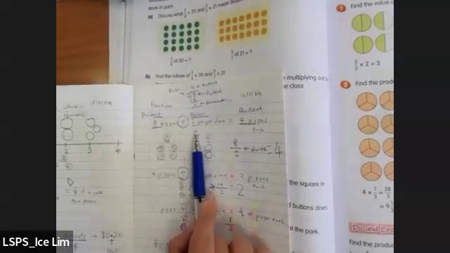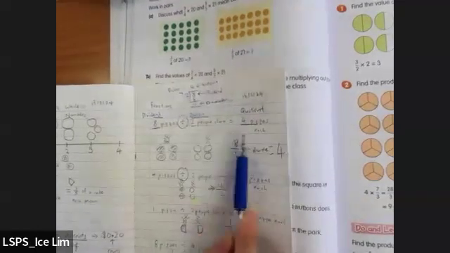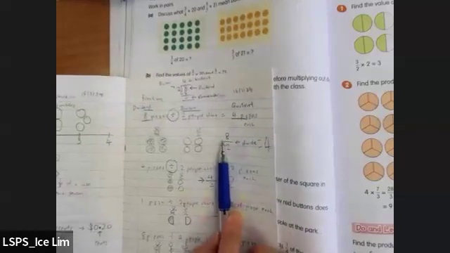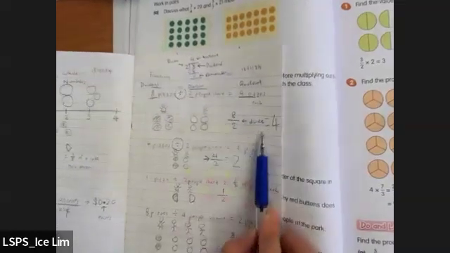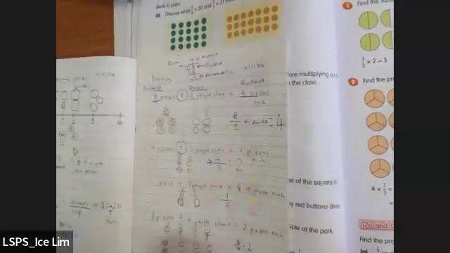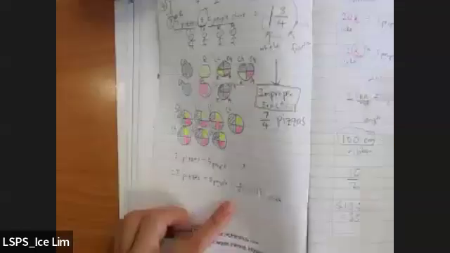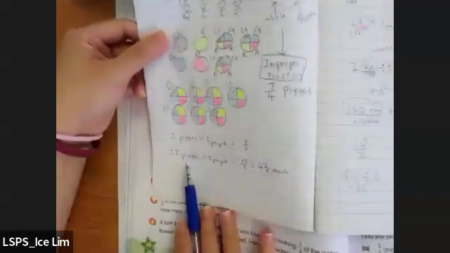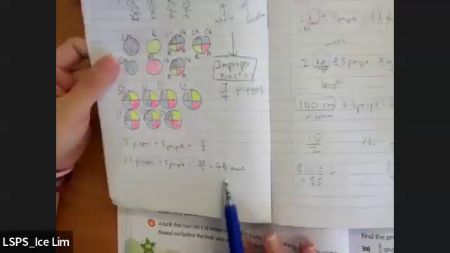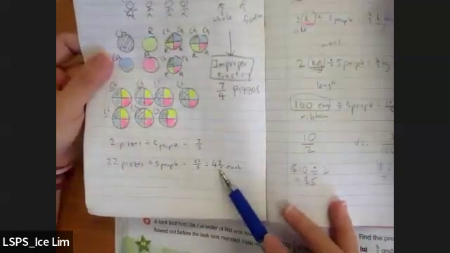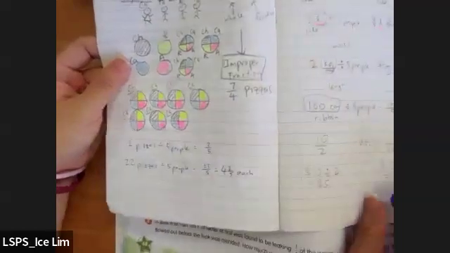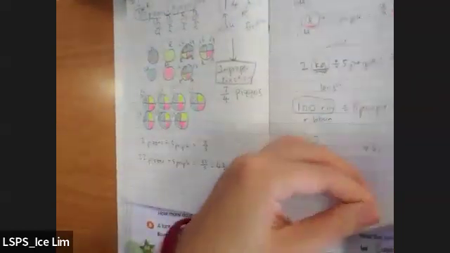The idea that I can have 8 pizzas divided by 2 people, that 2 people share it, get 4 pizzas each, can be represented as a fraction like this. Then we moved on to how we can express the fraction from division to mixed number and improper fractions.